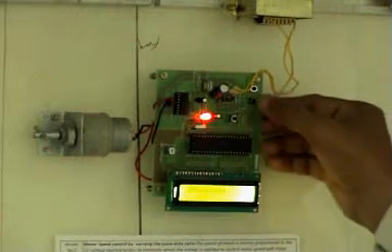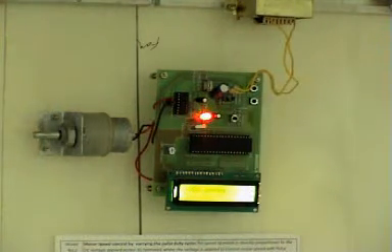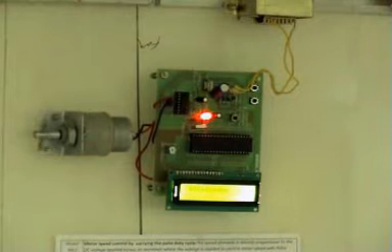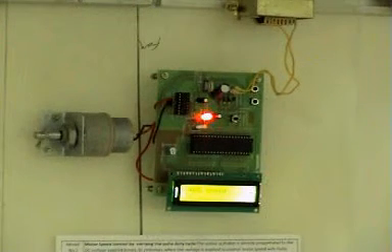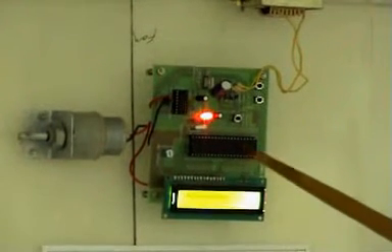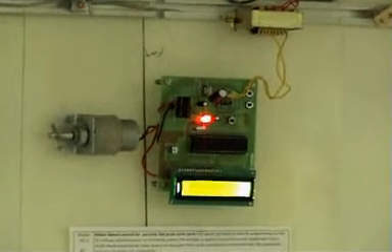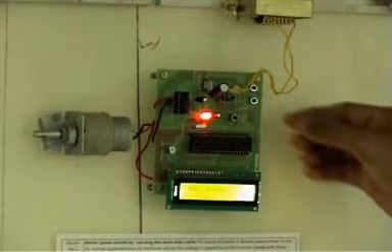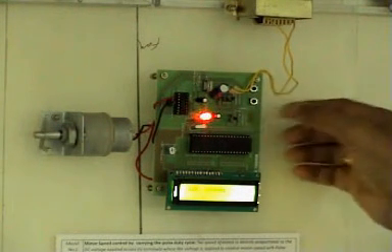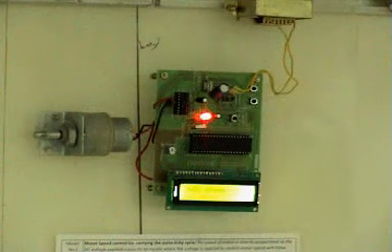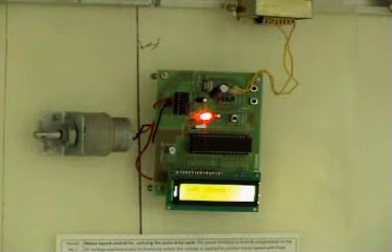Now if I want to increase the speed, it goes to 40% of its speed. It is because the programming has been done in such a way that the duty cycle will be 40% now. And now I can still increase the speed to 60%. So the speed goes to 60% now.